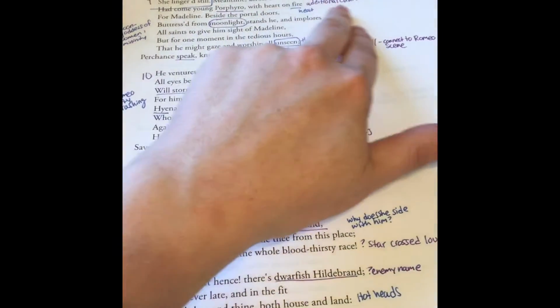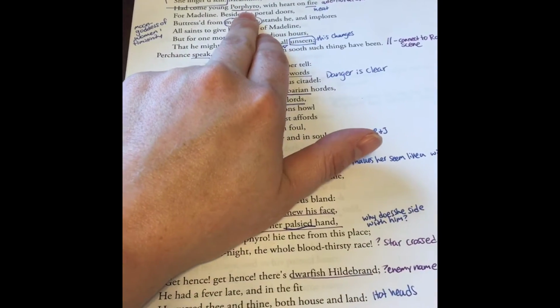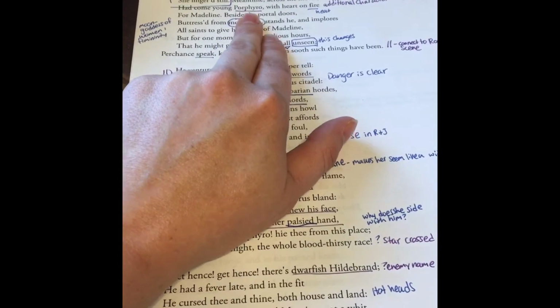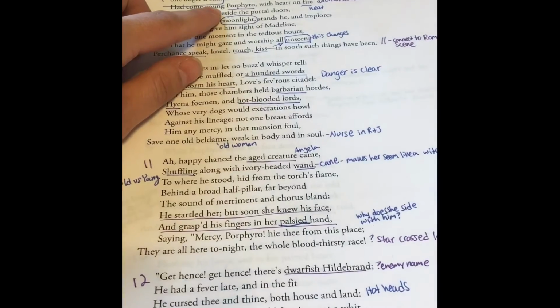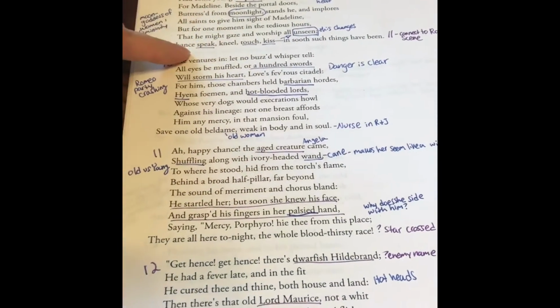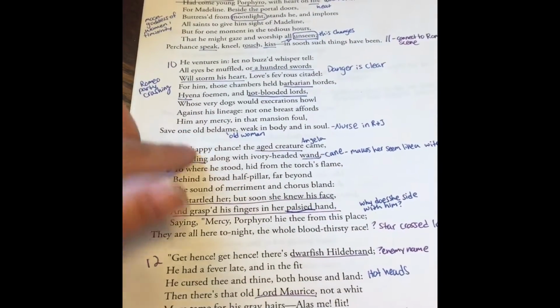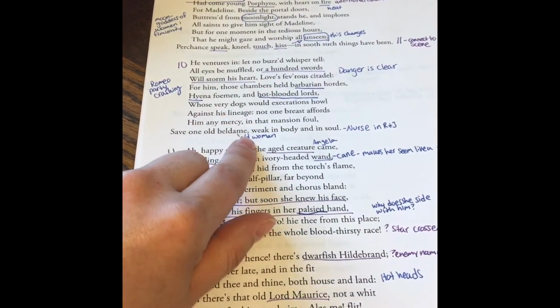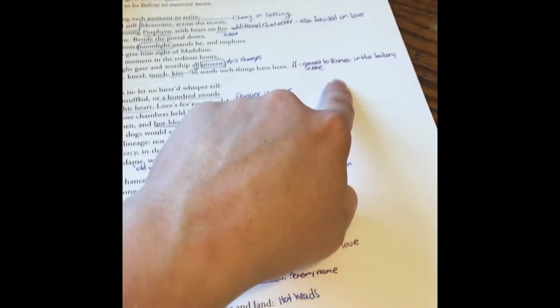We have another change in setting, another change in character. We have Prothero, who is assumedly her lover, or someone that she is in love with at least, and they're not allowed to be together. They've been separated because their families don't get along, so we're seeing a lot of parallels to Romeo and Juliet.